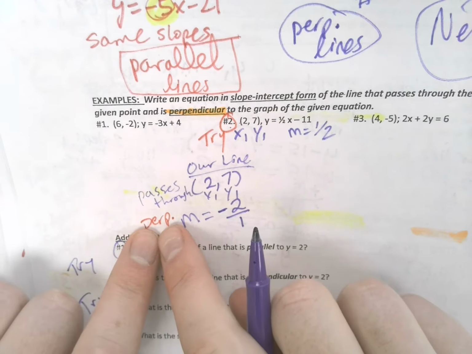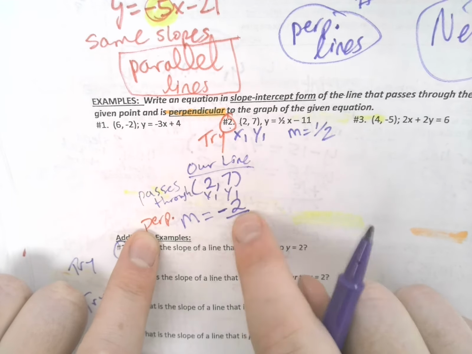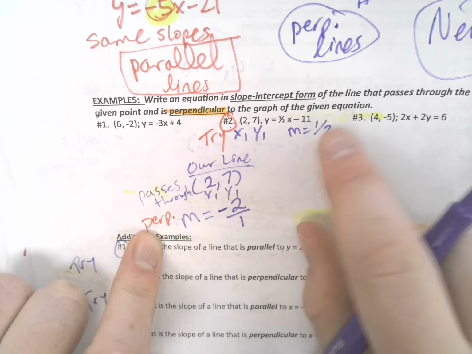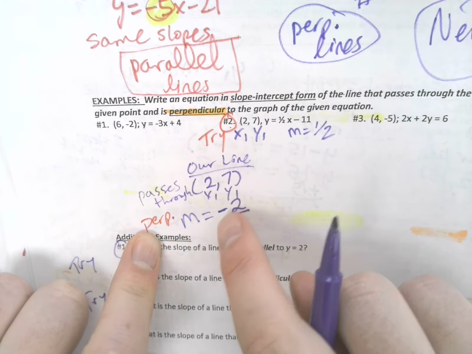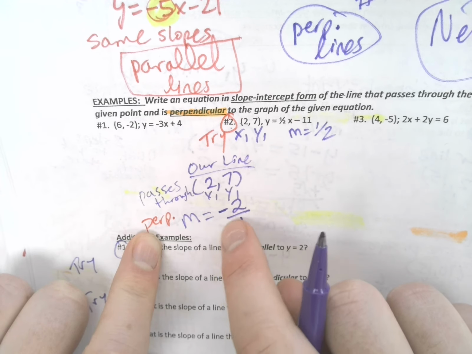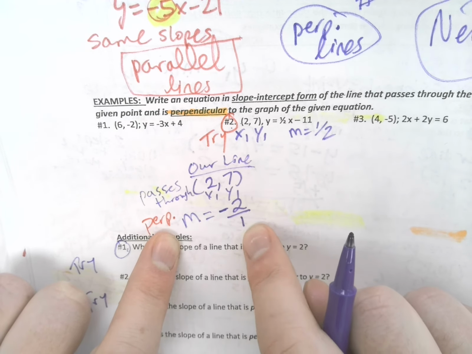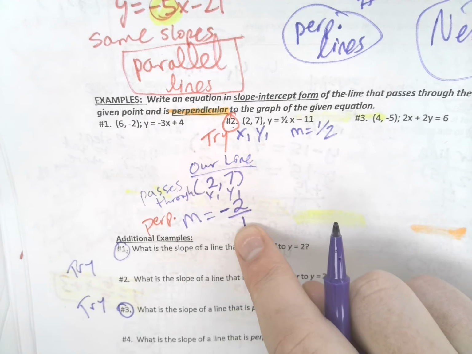And again, just make sure you know that because our line is perpendicular to this line, we've got to flip that 1/2 and make it the opposite sign, so negative. So our slope is going to be negative 2 over 1. So just giving you a heads up there.